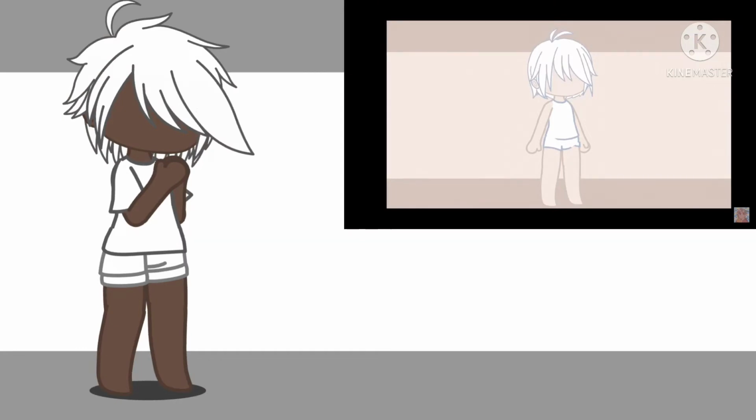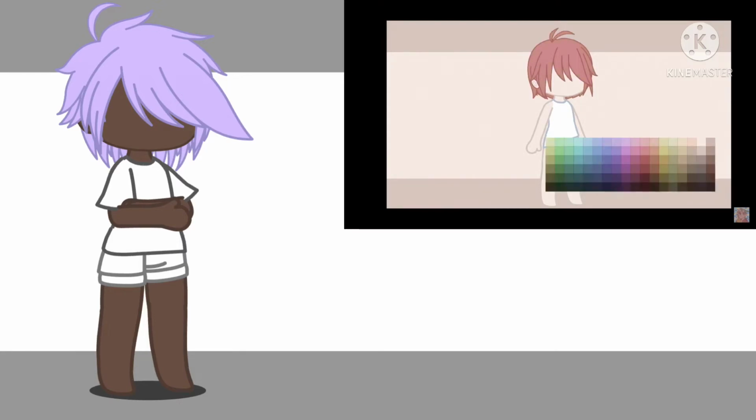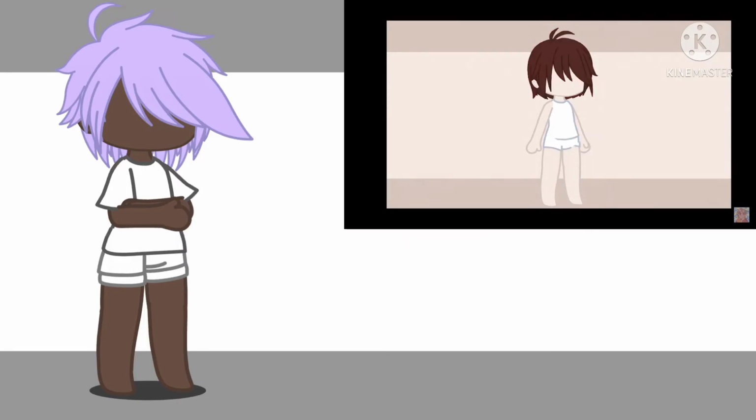If your favorite literary genre is horror, give your OC pastel hair. If your favorite literary genre is mystery, give your OC a realistic hair color. If your favorite literary genre is poetry, give your OC a hair color based on the desaturated colors. If your favorite literary genre is non-fiction, give your OC dark hair. If your favorite genre isn't listed here, make your OC's hair white or black.